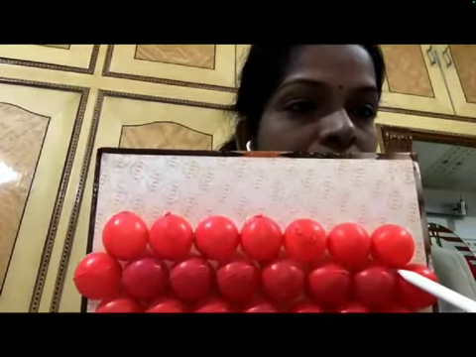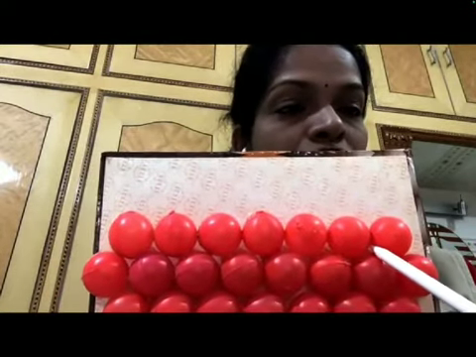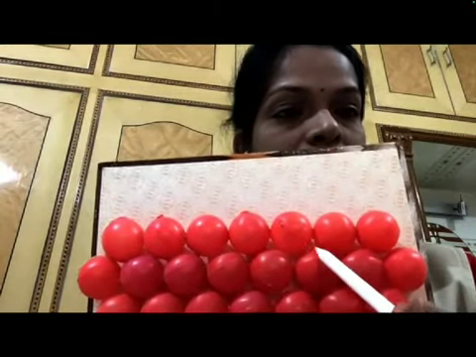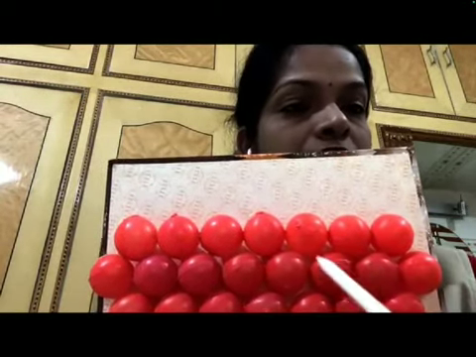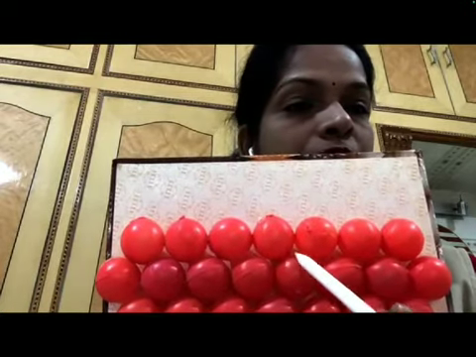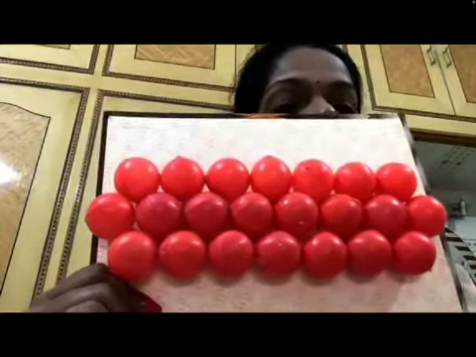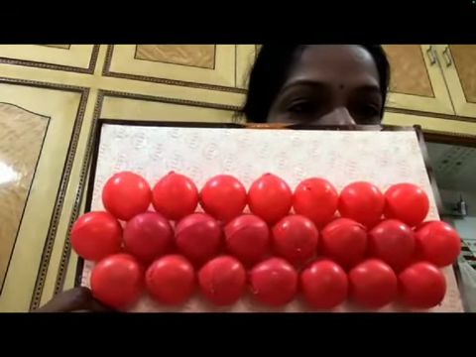Triangular void pointing downwards, triangular void pointing upwards, downwards, upwards. Anyway, all the voids are triangular voids only.